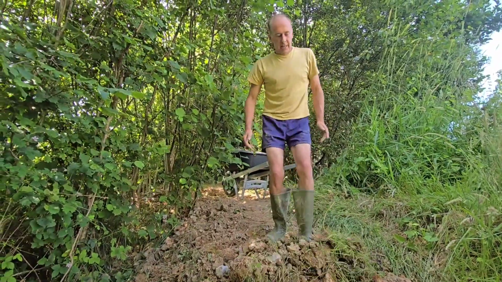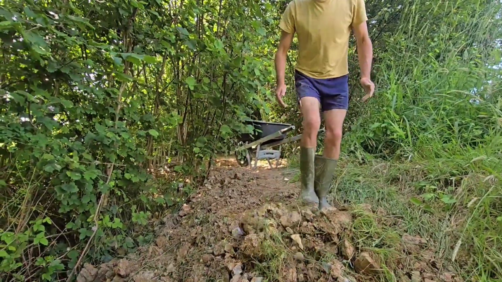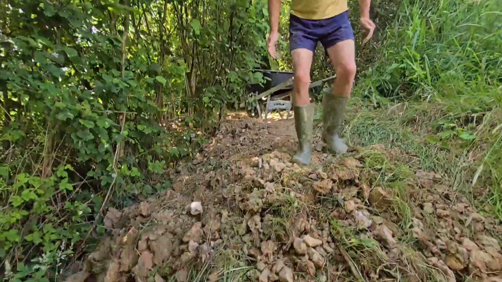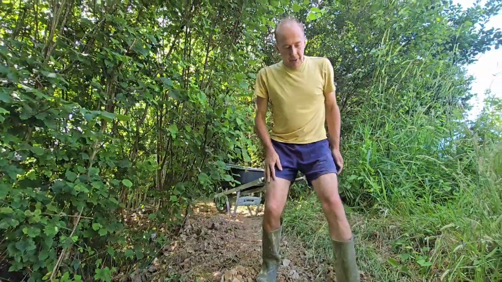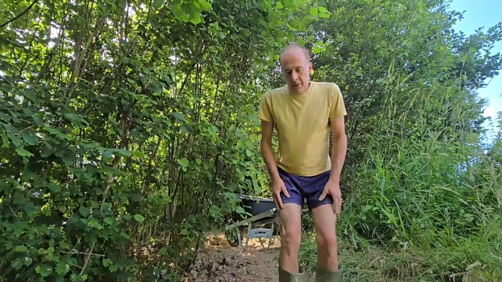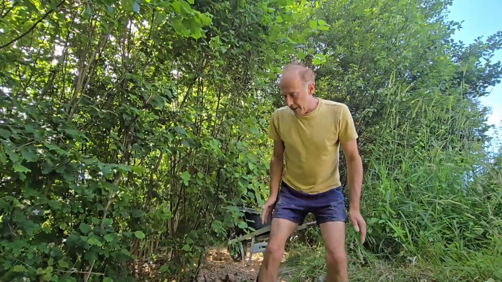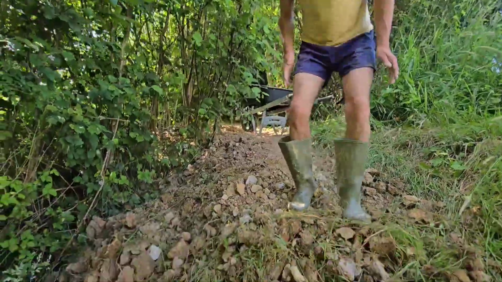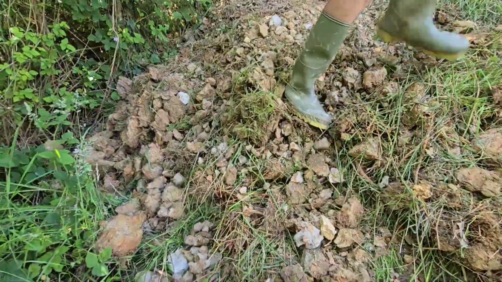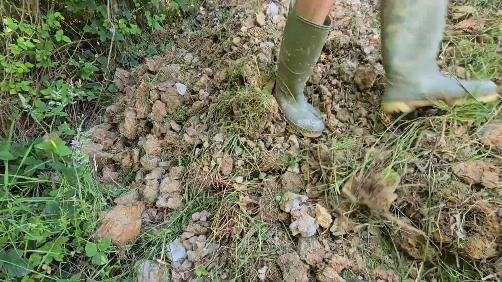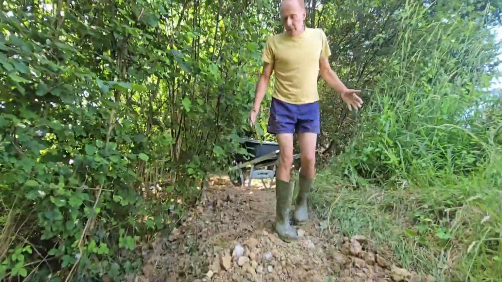Just tread it down here and bash it all down. Nice slope so that it extends down a little bit further. Not too steep, not too not steep, just the right balance. And then these loose bits can just be kicked down over the ends like that. And then I think that's all of that done today.